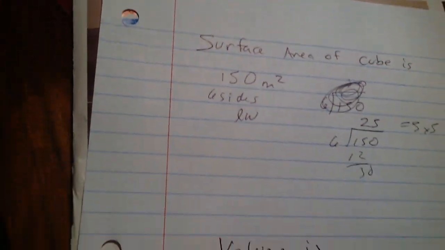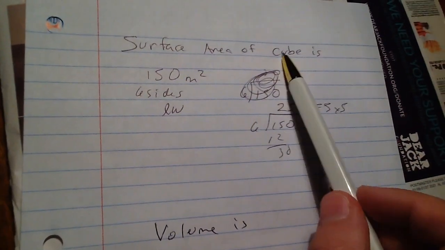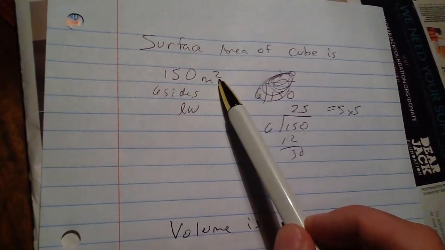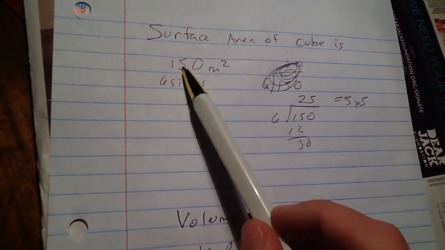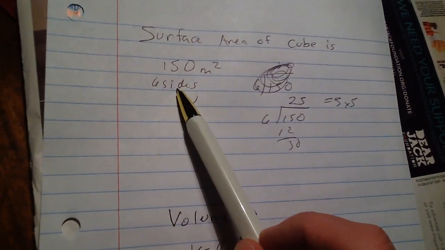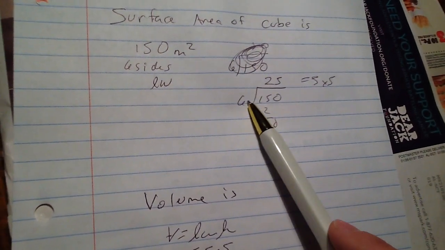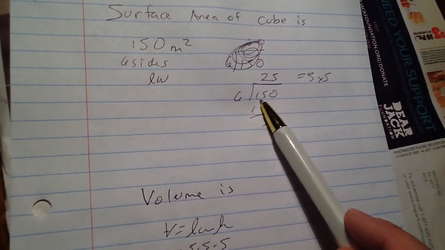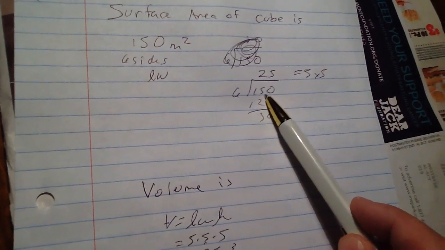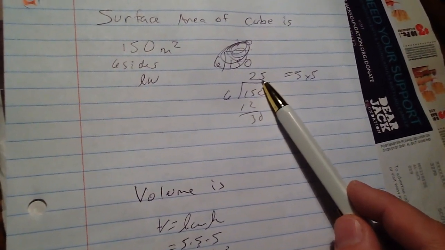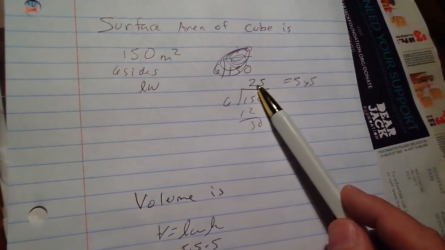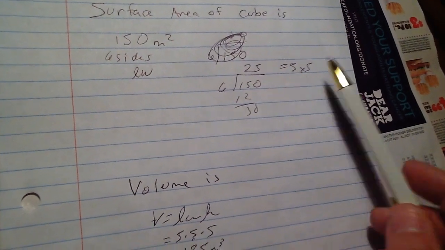Okay. So another one. When the surface area of a cube is 150 meters squared, we know again there are 6 sides, so we'll do a little simple division. 150 total surface area divided by 6 sides is 25, and that has to be broken down into length times width, which is 5 times 5.